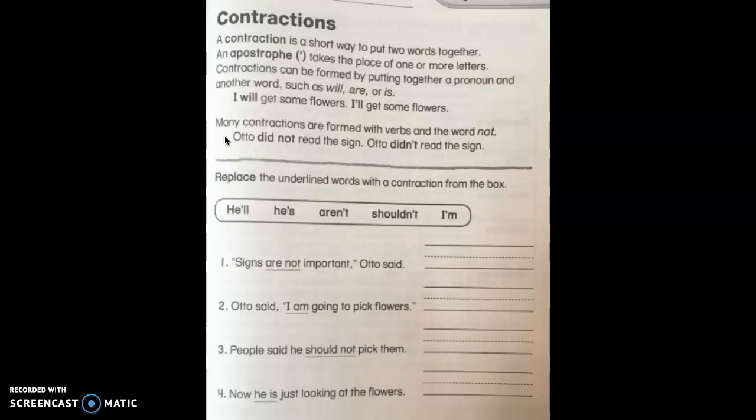It says, Otto did not read the sign. Otto didn't read the sign. Okay, so the word did is the verb, and then right next to it is the word not. Okay? And then what they did was they replaced the O with an apostrophe. They made it into the contraction didn't. So the apostrophe took the place of which letter? It took the place of the letter O.